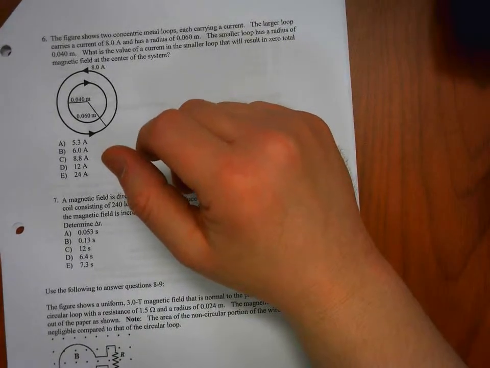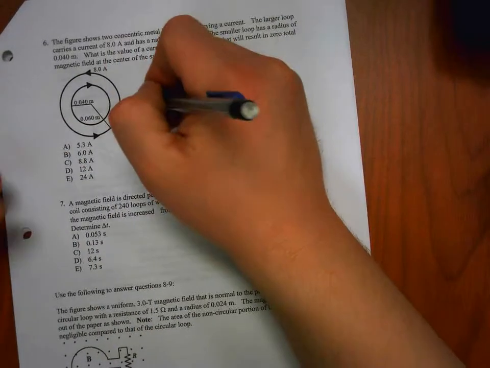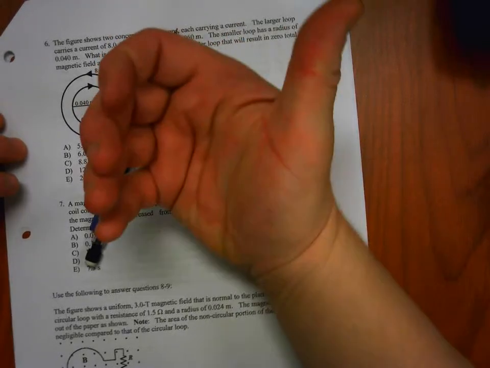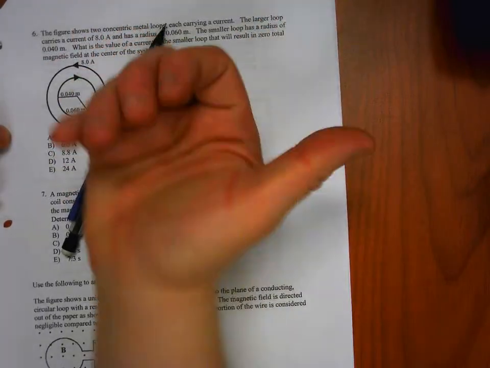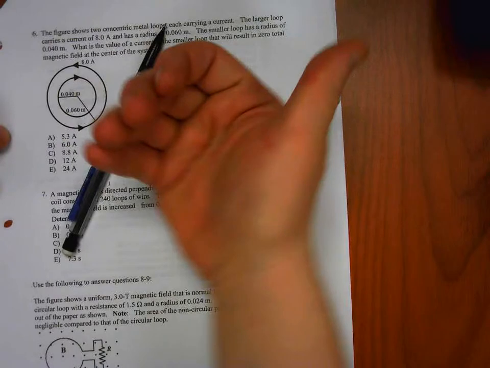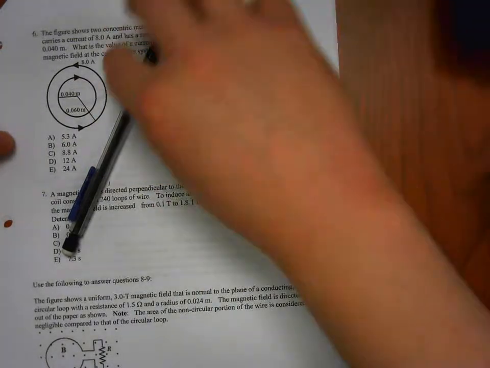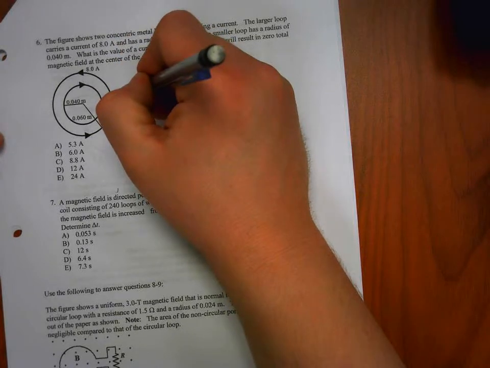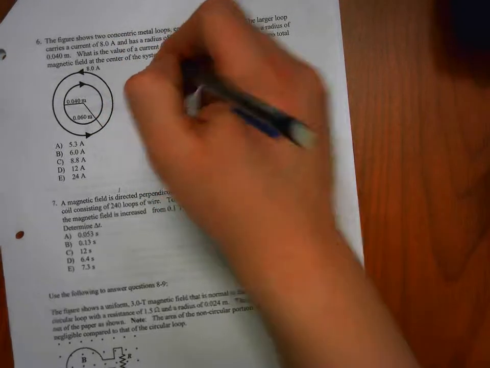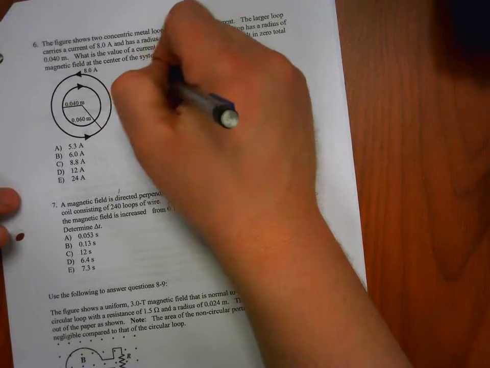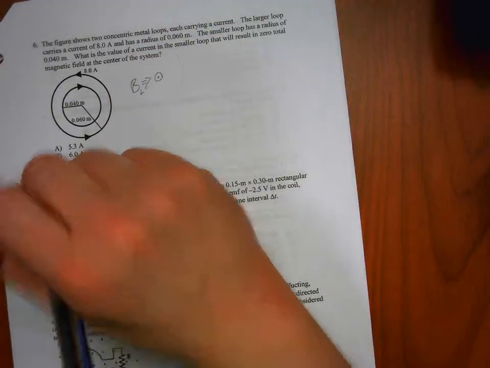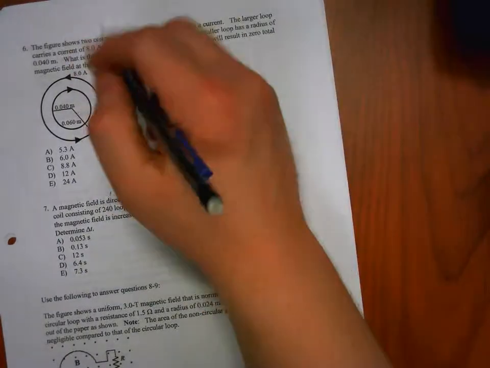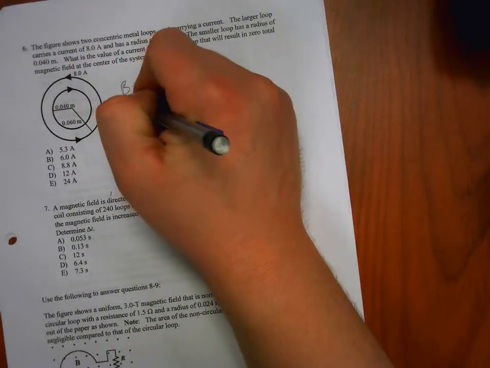Well, let's think about this. At the center, if we use the second right-hand rule, the current going around the outer loop is going to end up with a magnetic field, we'll say BL for B larger, that will be out of the page, and the current from the inner loop would go clockwise, so it would be smaller.